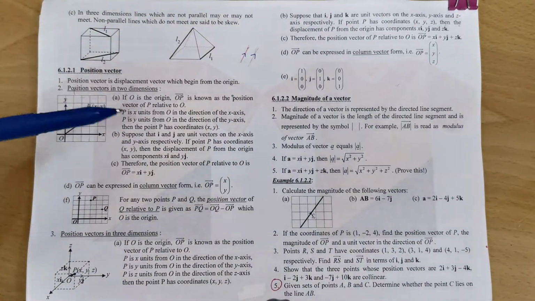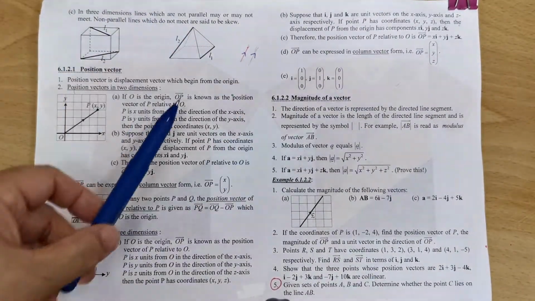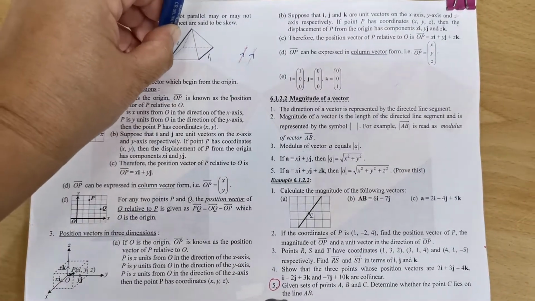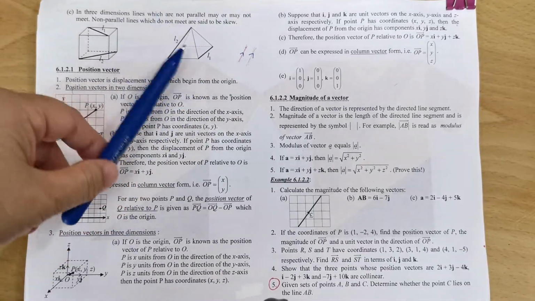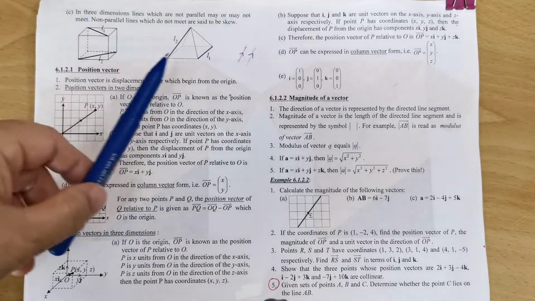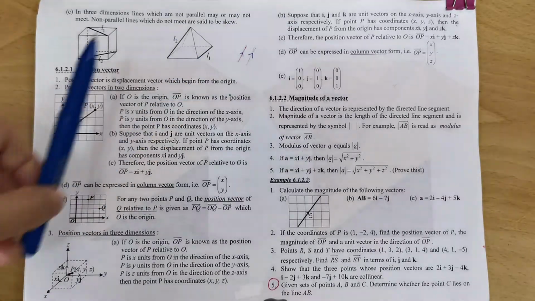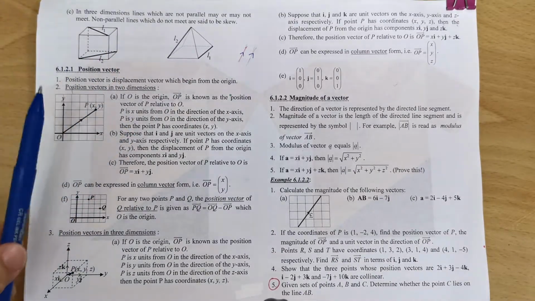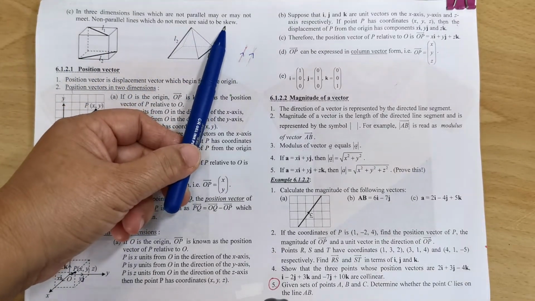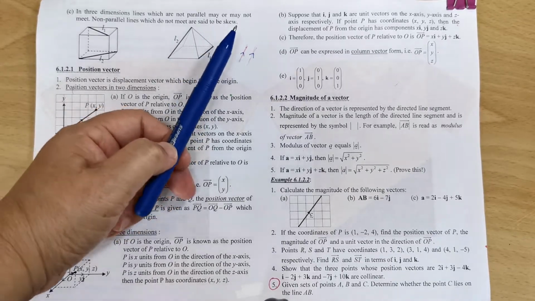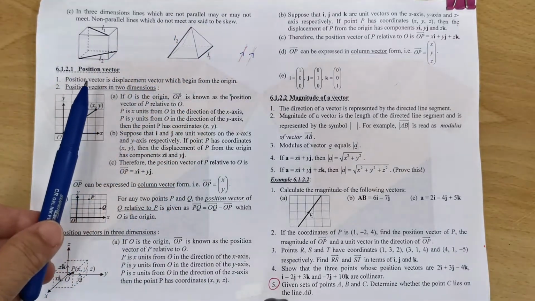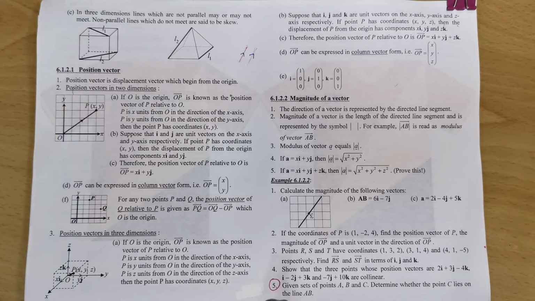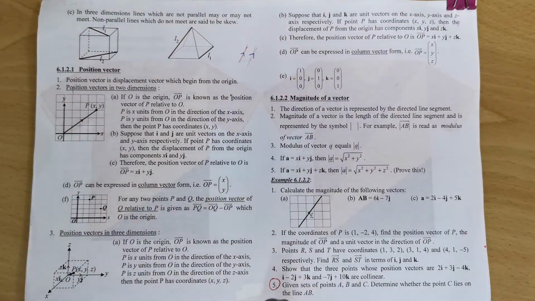Another example is the pyramid. L1 is here on the horizontal plane, and L2 is like this, going up. They are not parallel because they are not in the same direction, but no matter how you extend these two lines, they will never meet. This type of lines, which are not parallel but never meet, we call skew lines. This only happens in three dimensions; in two dimensions there are no skew lines. So this is the concept of three dimensions.